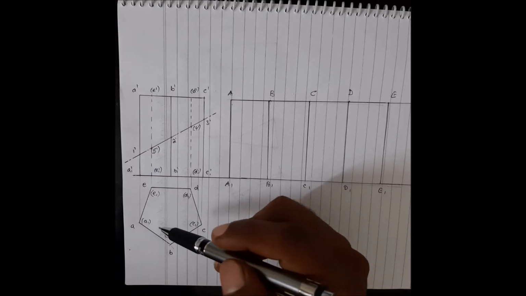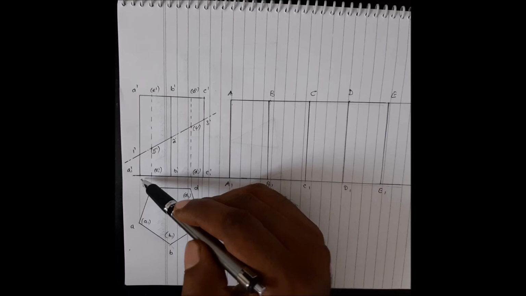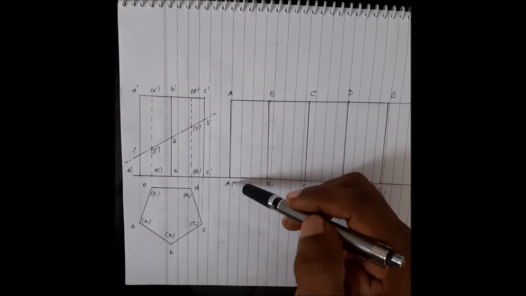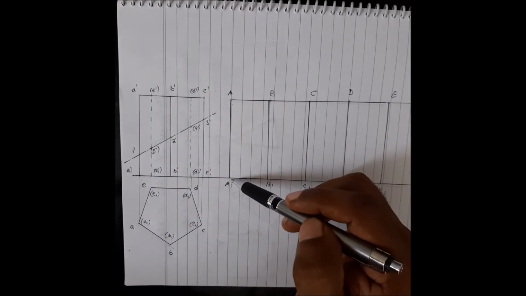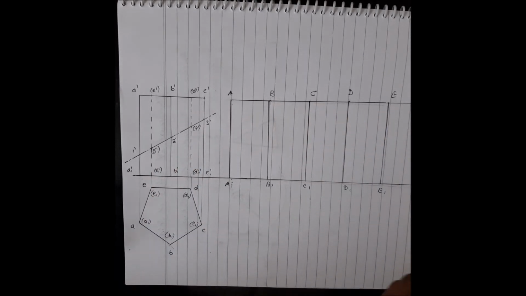All you have to do is just gauge the length. This A dash A1 dash is of the same length as AA1 in the development. That is why I have aligned it like this.